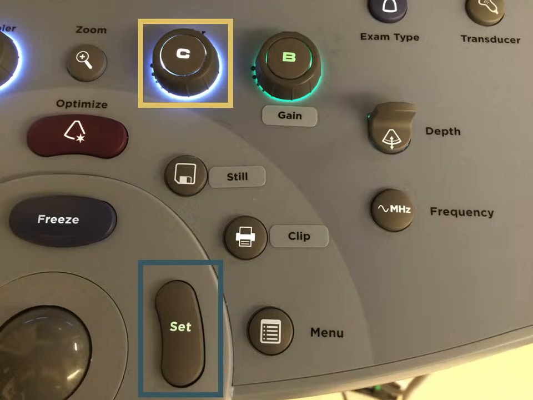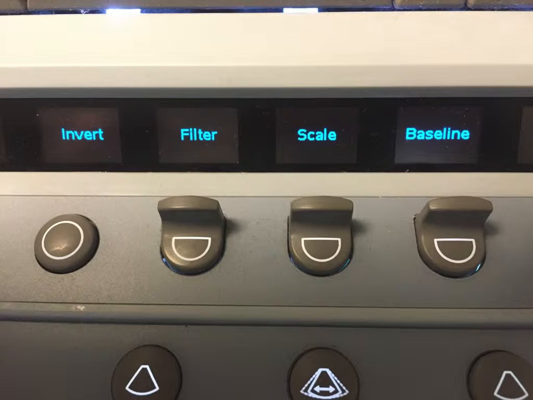I suggest making the color box just a bit bigger than your area of interest. If it's too big, it will take up too much computing power and you might notice that your images aren't as smooth. If you make it too small, you can miss identifying flow in your area of interest. When you have the color button selected, these 4 words will appear on the console. The only one we really need to concern ourselves with at this point is the scale button. We can toggle it up and down to change the velocities that the ultrasound machine will be picking up.